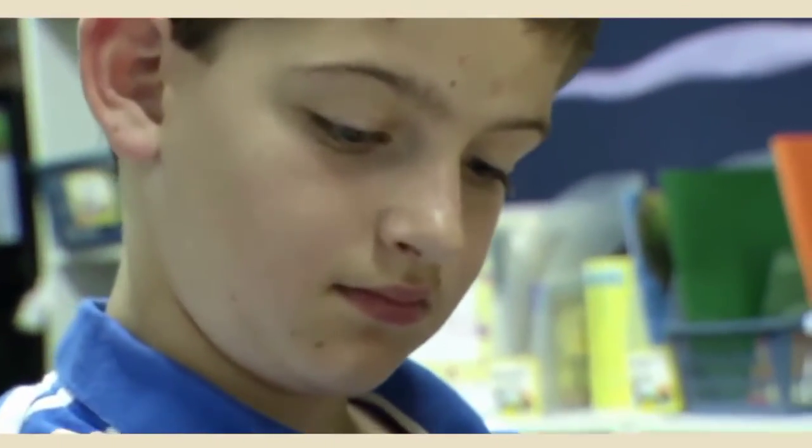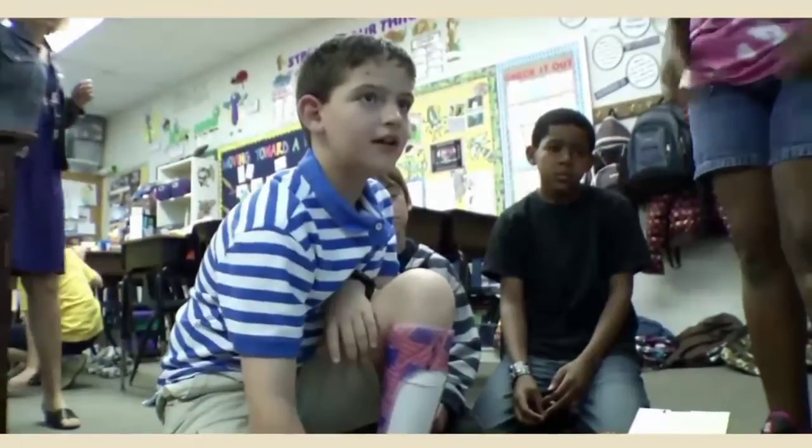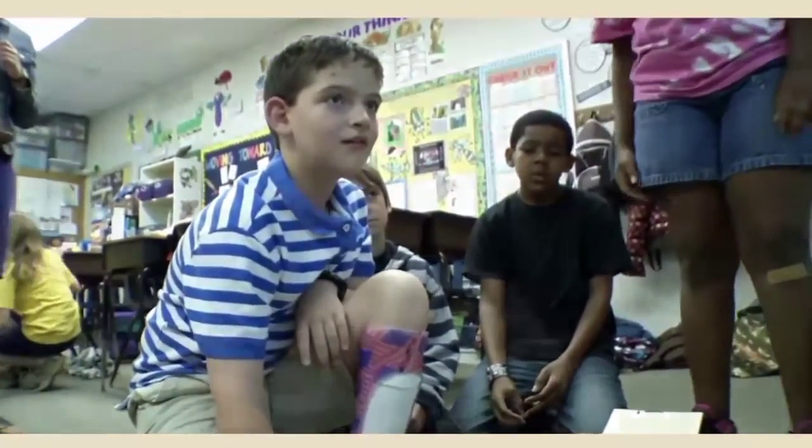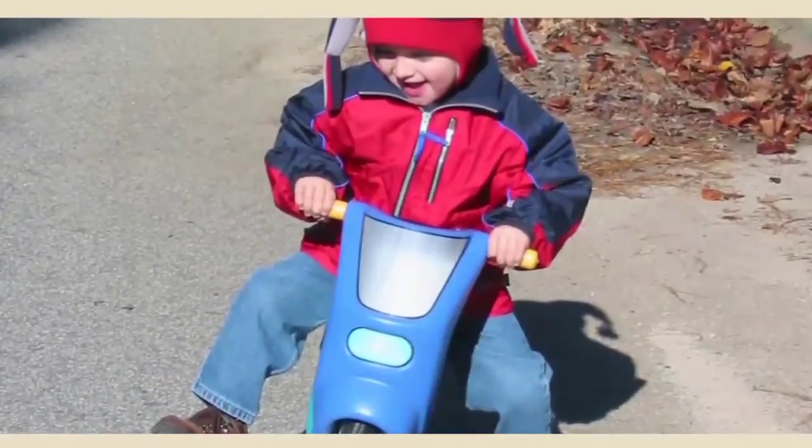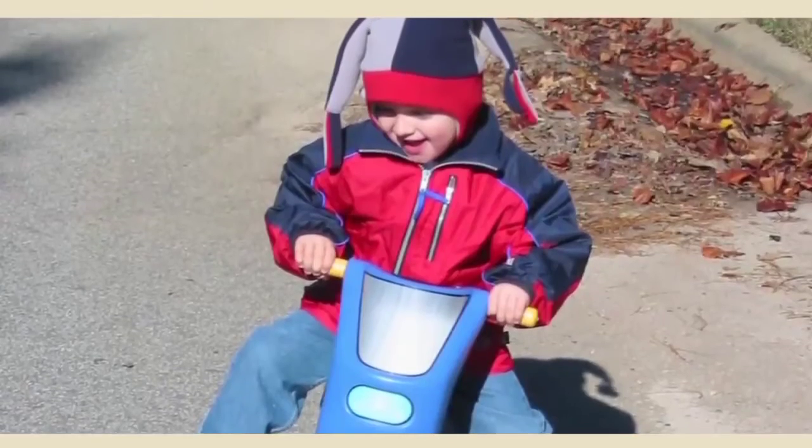Hi, I'm Joshua Jones, and I'm an 11-year-old, and I have spina bifida. I think I'm just a normal kid, but there's obviously some differences. I go to the hospital a lot more than everybody else, and I have to wear leg braces and stuff like that. We've encouraged Joshua's independence since he came home from the hospital.